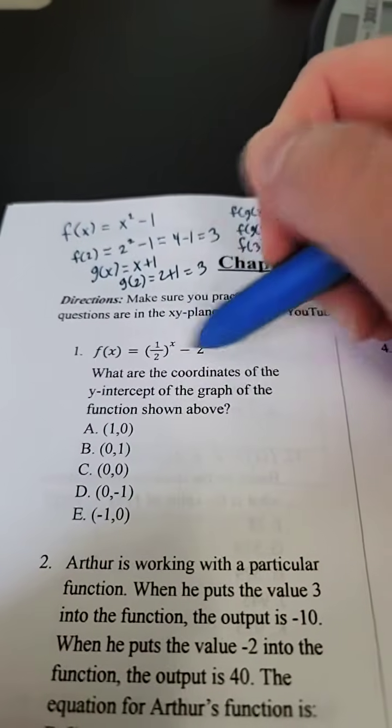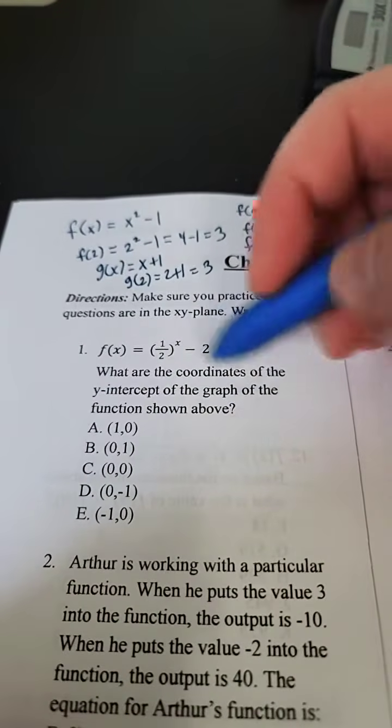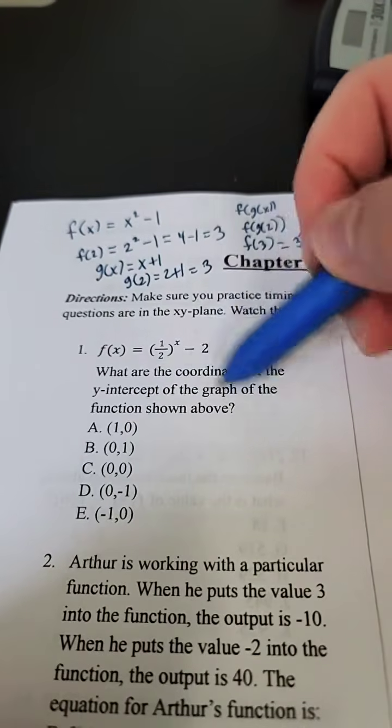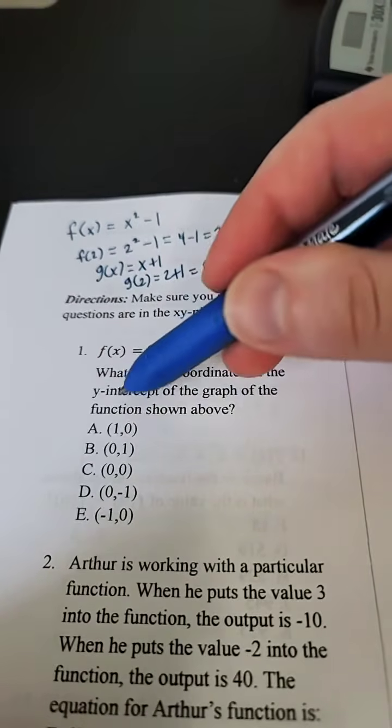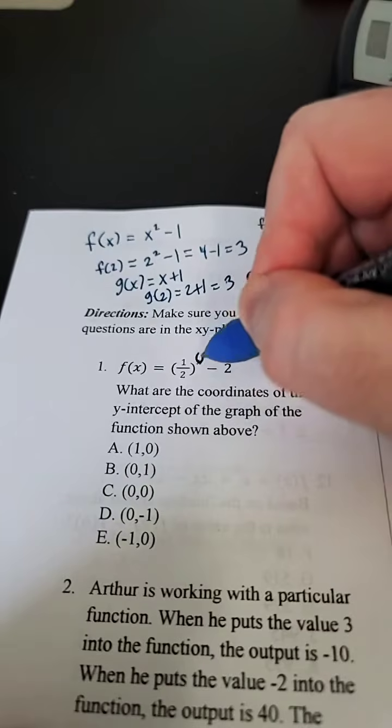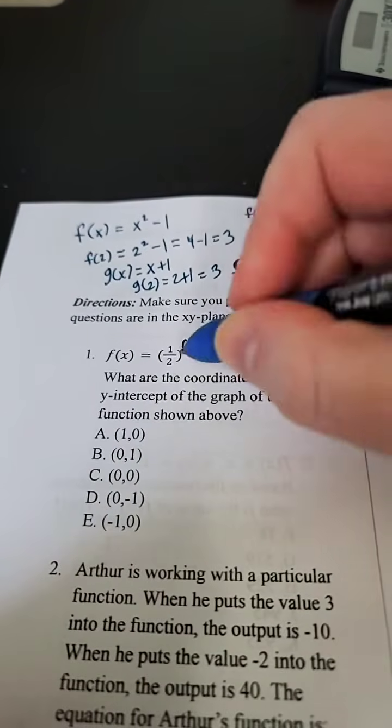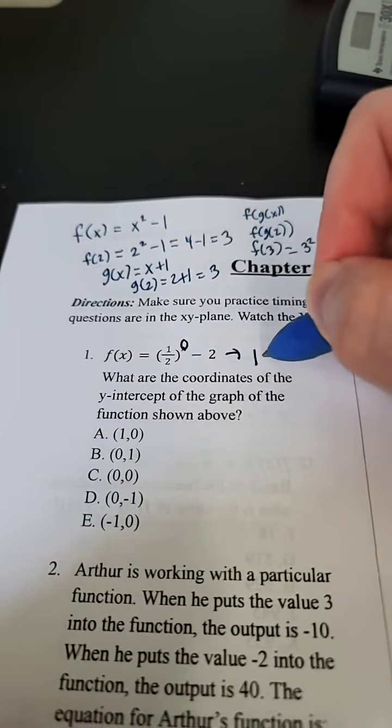So for number 1, it says, what are the coordinates of the y-intercept of the graph of the function shown below? Remember, if you're finding the y-intercept, you plug in 0 for the opposite, 0 for x. So anything to the 0 power is 1, and then we subtract 2.